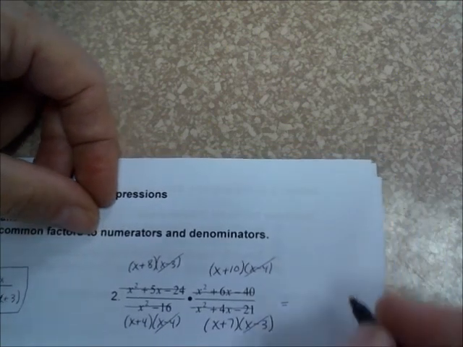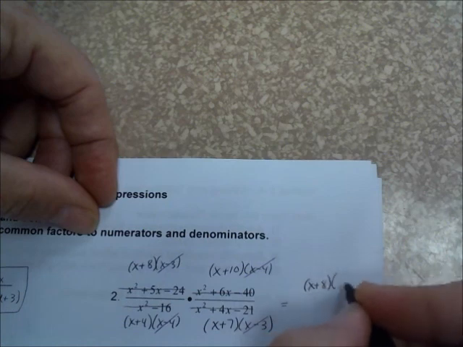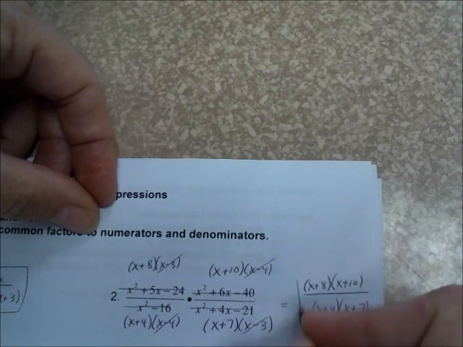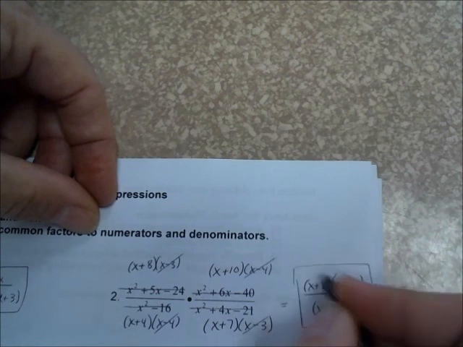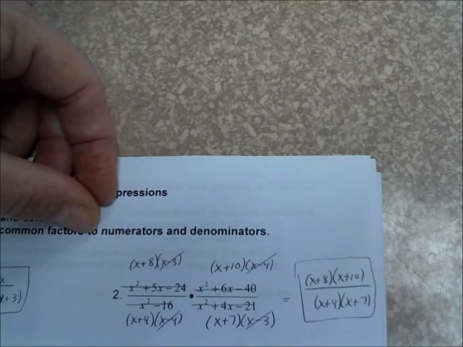So we're just going to put them all together in one fraction. X plus 8 in its parentheses, x plus 10 in its parentheses, and on the bottom we're left with an x plus 4 and an x plus 7, and that's all we can do to that. If you want to be real ambitious and FOIL these out, you're welcome to, but it's not necessary. We'll stop right there.